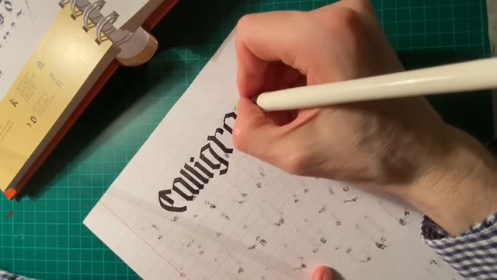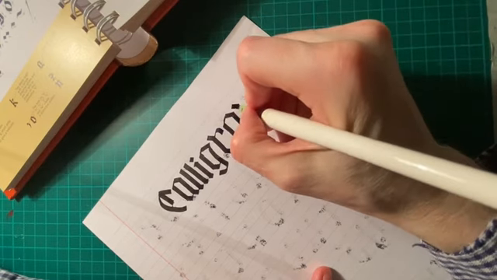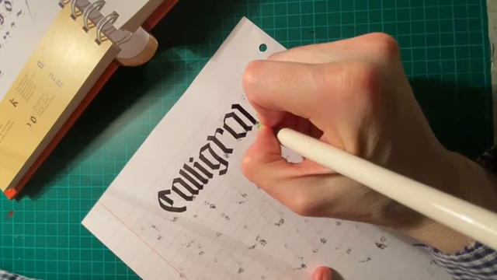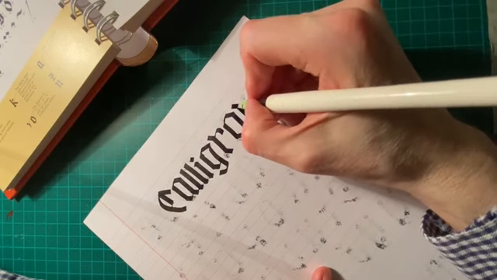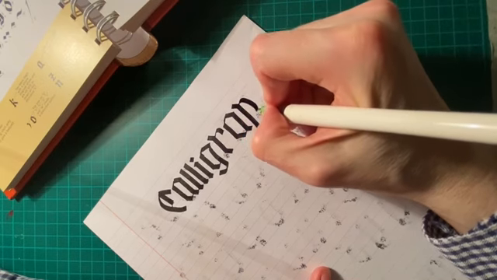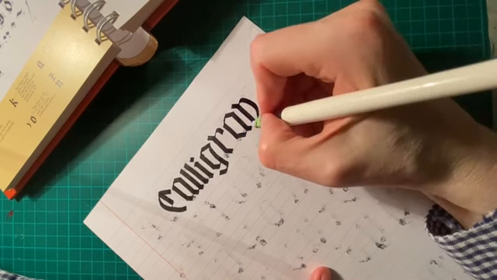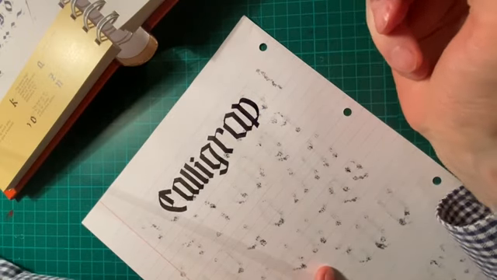Again, you're going to start life with a long tail. And then this comes all the way down to about just below the line. And then this one, you sort of swirl it round and bring it all the way down to this. And then you grab this and bring it in. You see? Very nice.